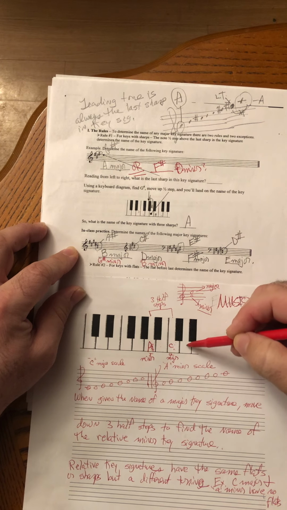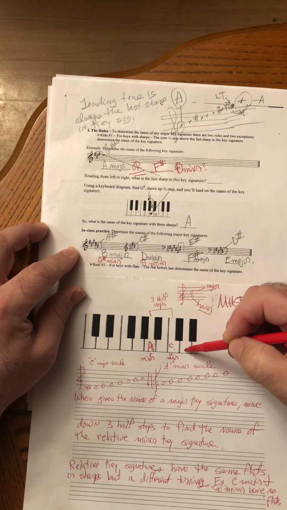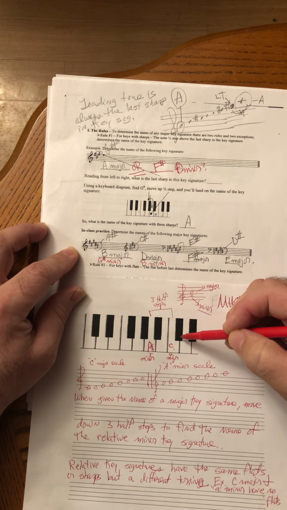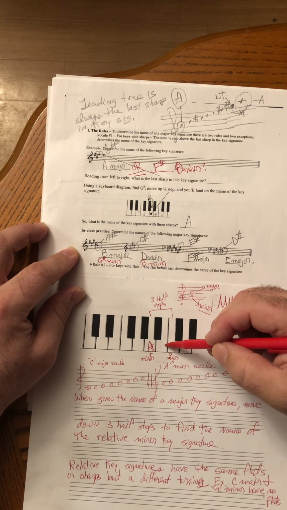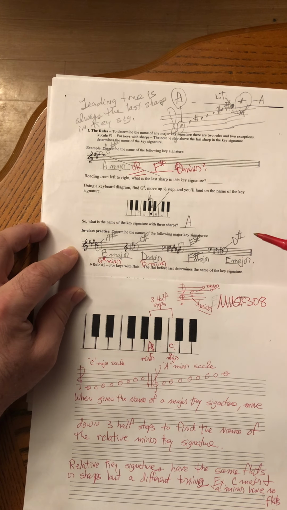We didn't land on a B. I'm saying this because it's a common problem I see. You go down 3 half steps, 1, 2, 3, you land on a B, so the name of it is B major. Okay, so go ahead and try these two, please.